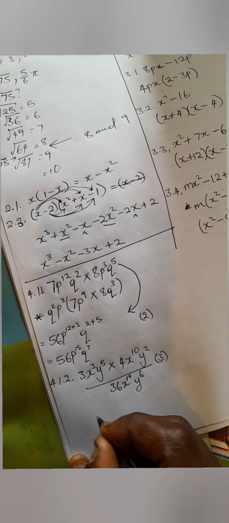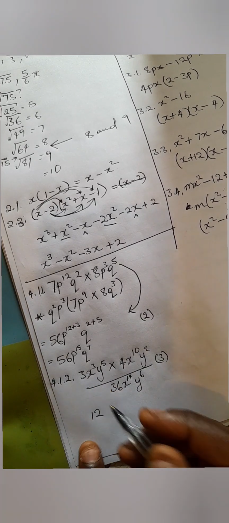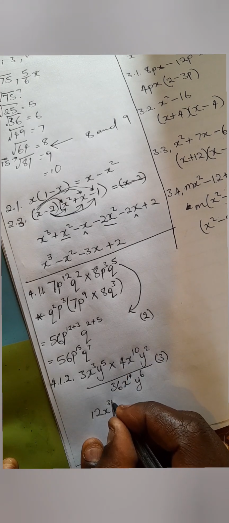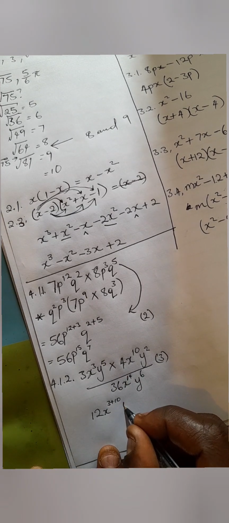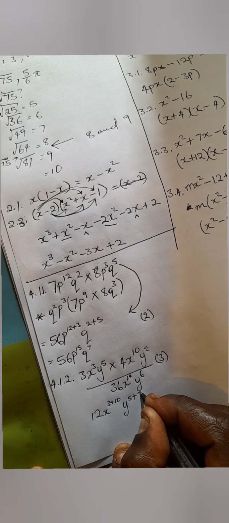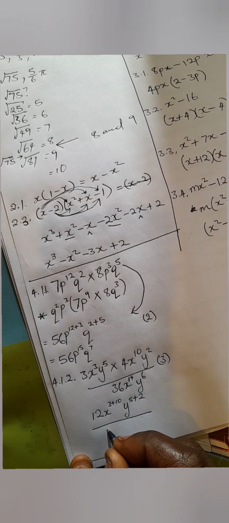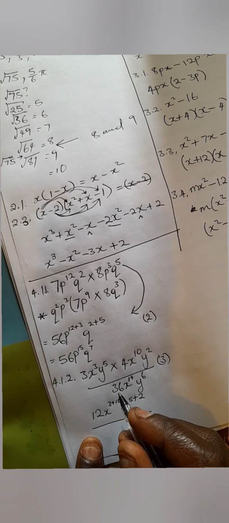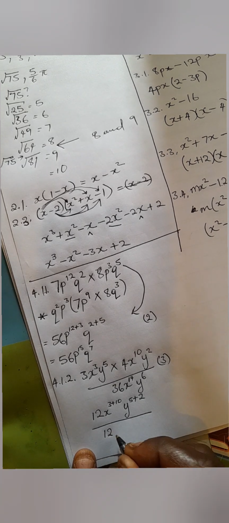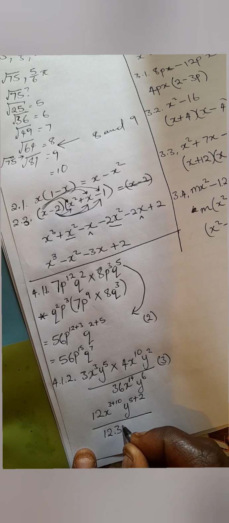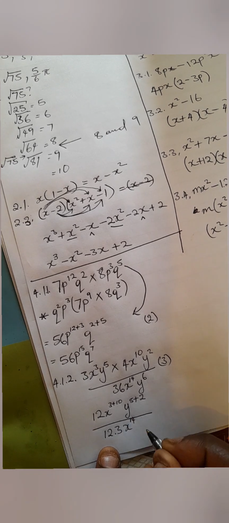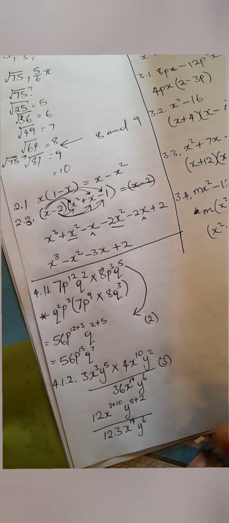So 3 times 4 will give us 12, x cubed times x to exponent 10, and y to exponent 5 times y squared, divided by, let me rewrite 36 as 12 times 3, x to exponent 14 y to exponent 6.